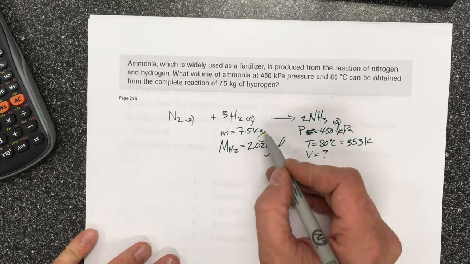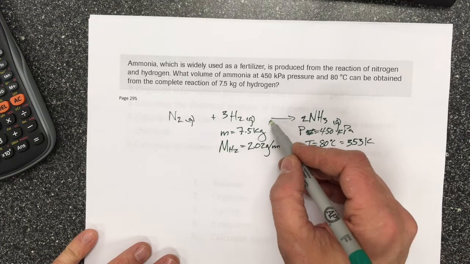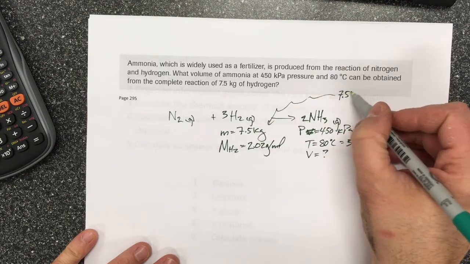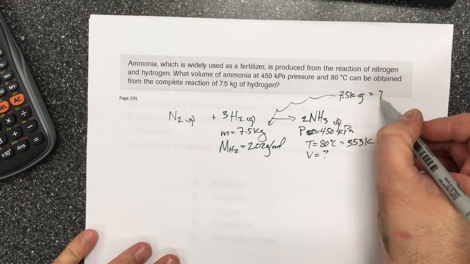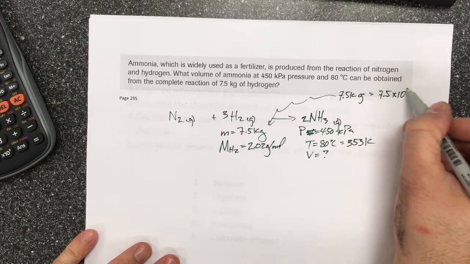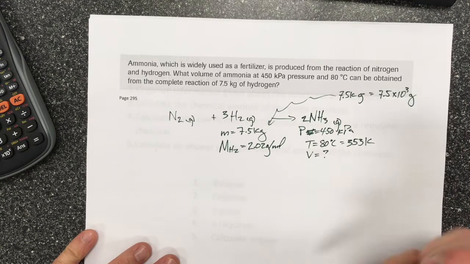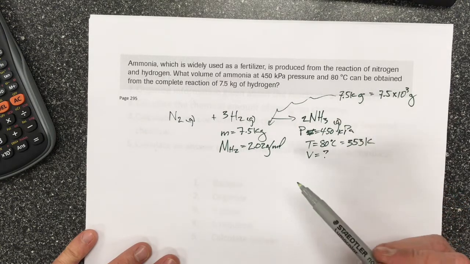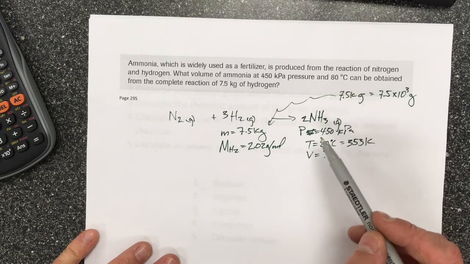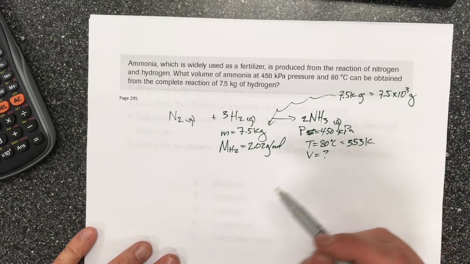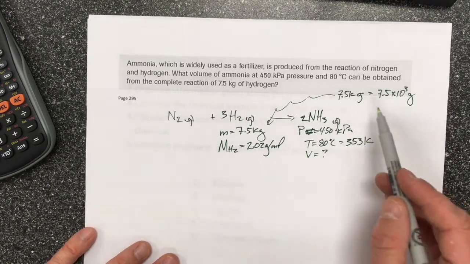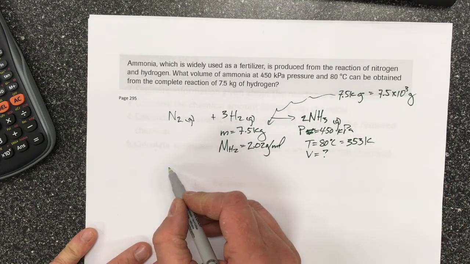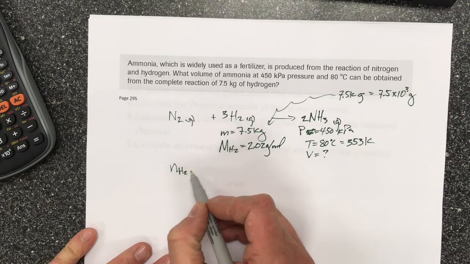In this, there are 2 things that are a little bit different than some other questions. 7.5 kilograms is the same as 7.5 times 10 to the 3 grams. So I'm able to use either of these values to do this calculation. I'm going to choose to use 7.5 kilograms. And if you're not comfortable with that, by all means, use the grams.